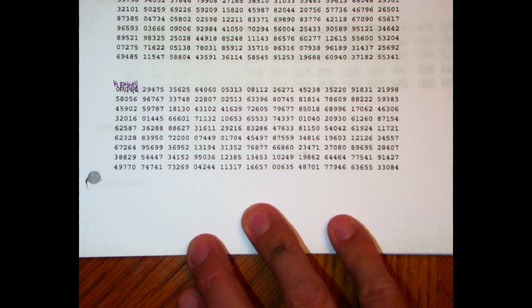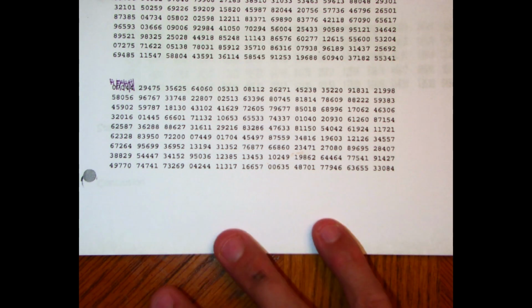All right. We can make 2-digit numbers. We could say, okay, we're going to simulate an event that's 75% likely to happen. Okay, so we're going to do 2-digit numbers, and we're going to use the numbers 00 through 99, and we'll say 00 to 74 is success, and 75 to 99 is failure.